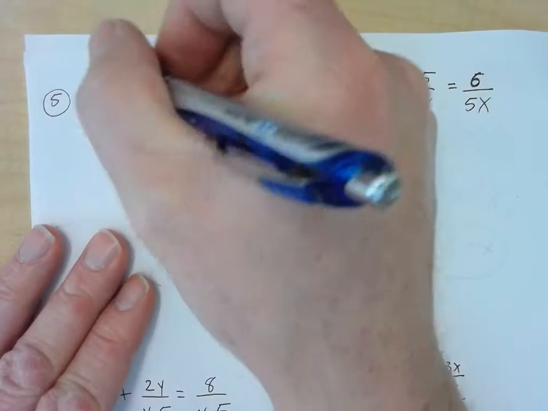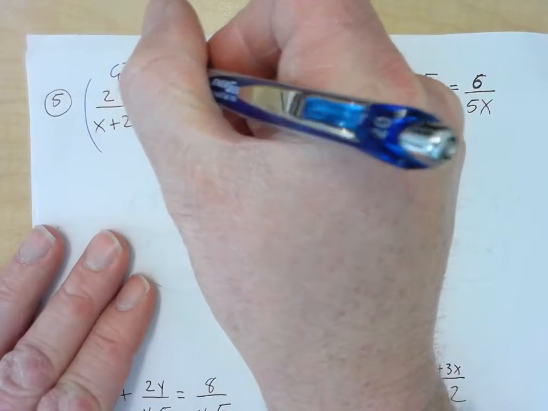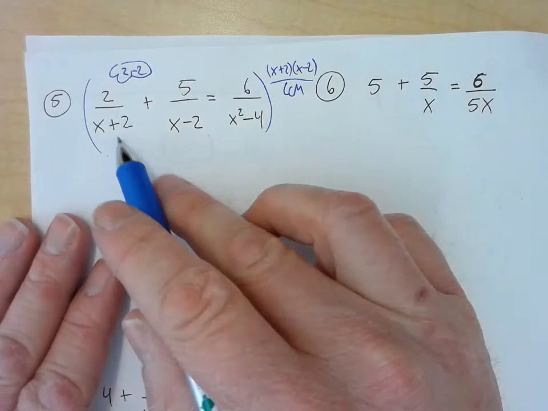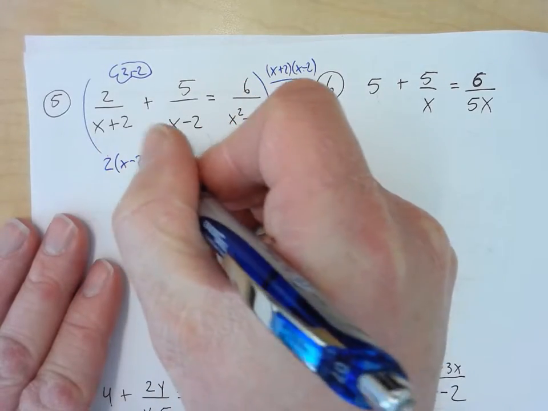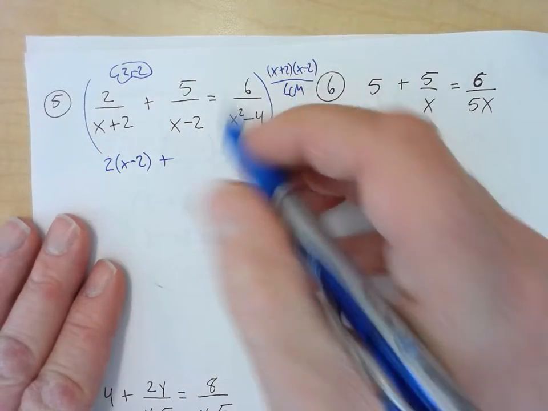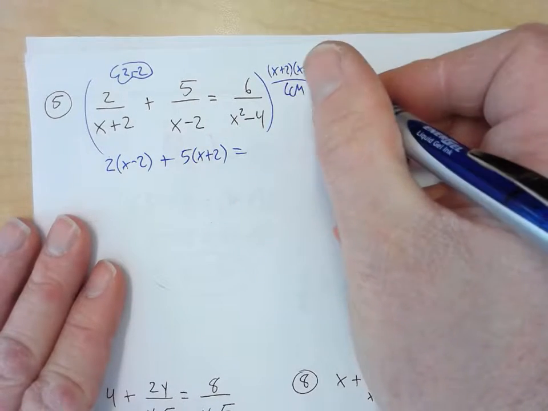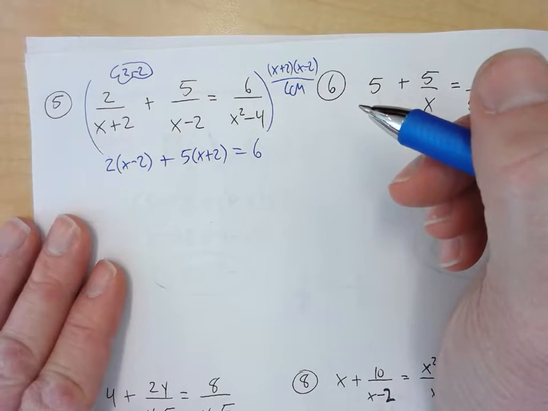LCM, least common multiple. And then 2 and negative 2 go in the puffy cloud. So 2 and negative 2 are the bad solutions, because those would cause division by 0. So this divides into this, leaving the x minus 2. This divides into that, leaving that, so it's 5 times x plus 2. That divides into that evenly, so 1, so it'd be 6. So that's what I'm left with.